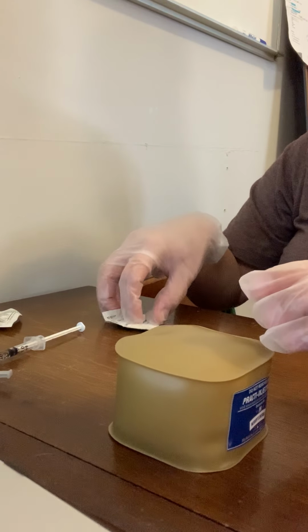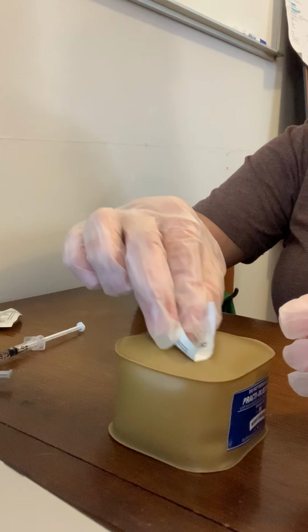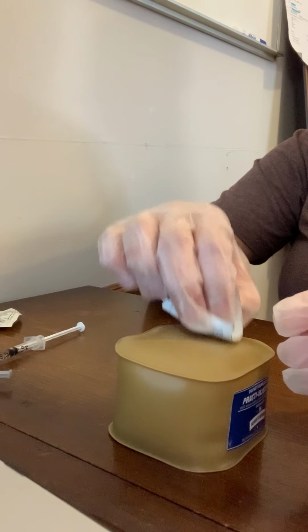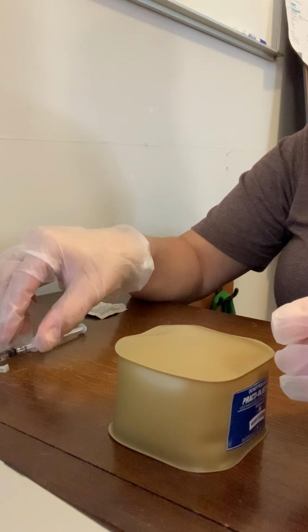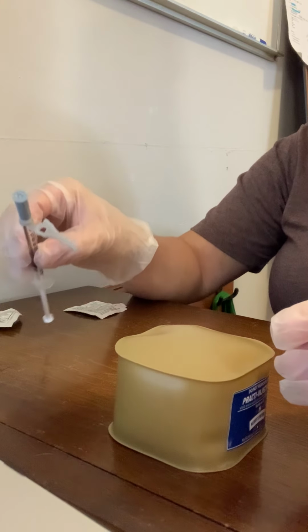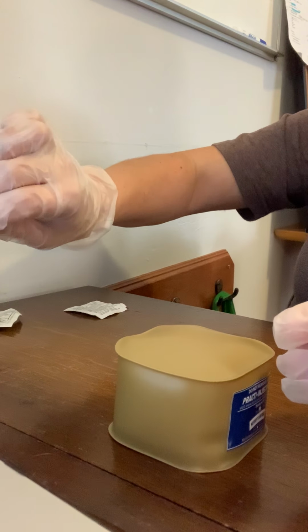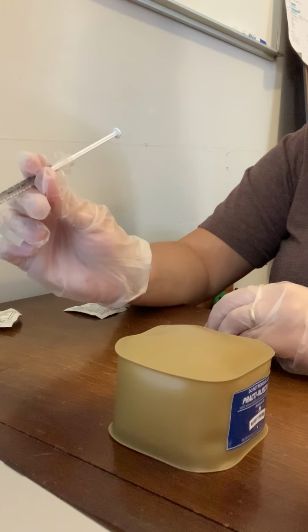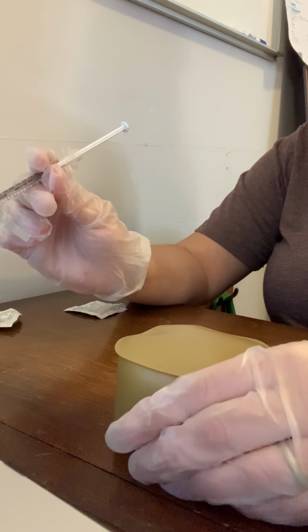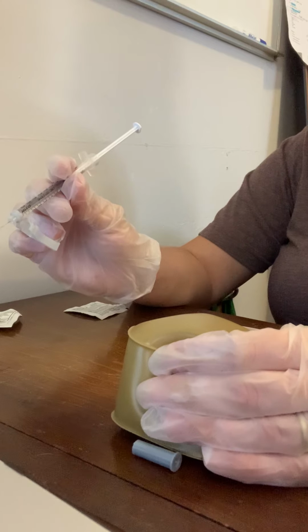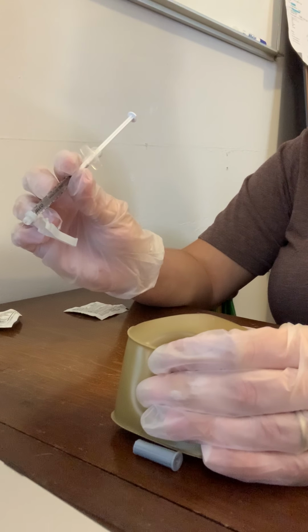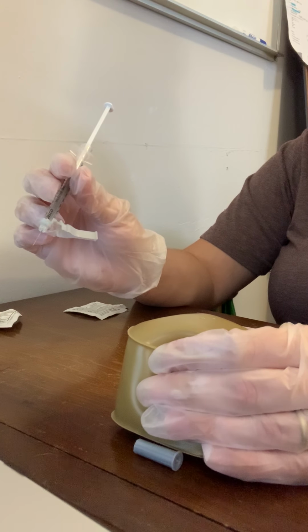I'm going to cleanse my site from the inside out and let it air dry. I will remove the cap from my needle. I'm going to pinch my skin. I'm injecting at a 90-degree angle because my patient is 250 pounds.